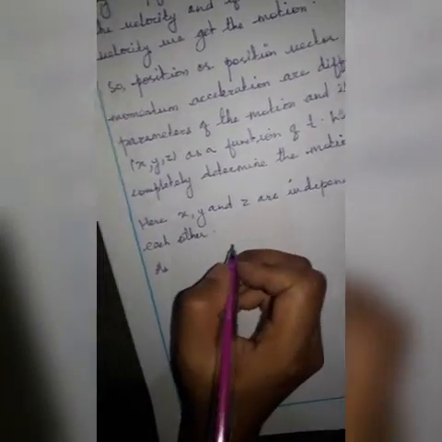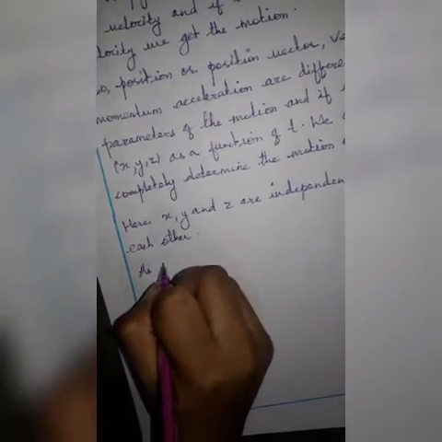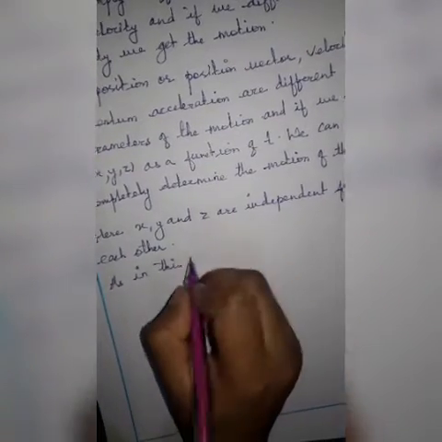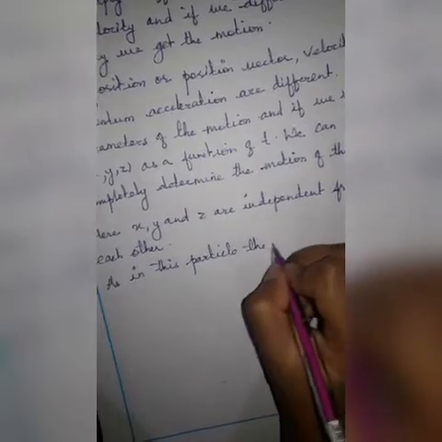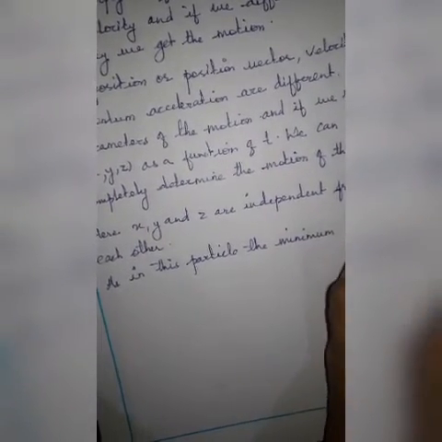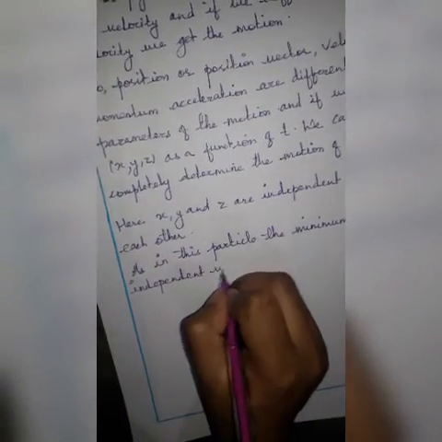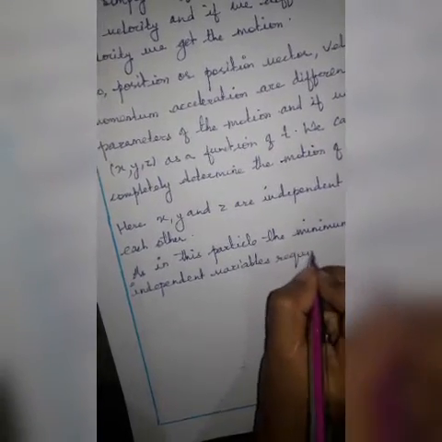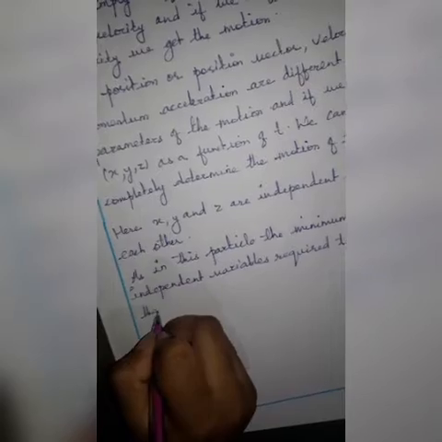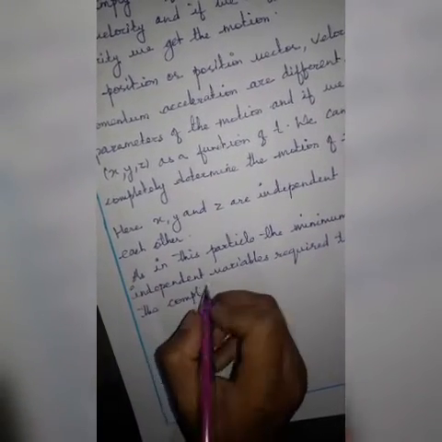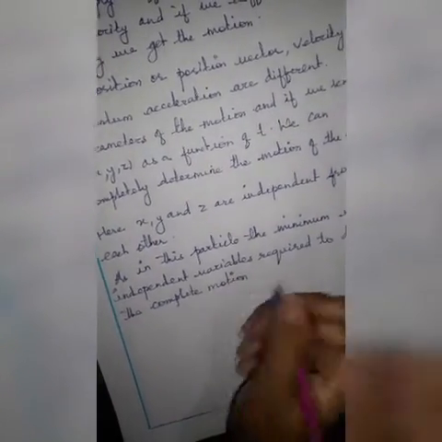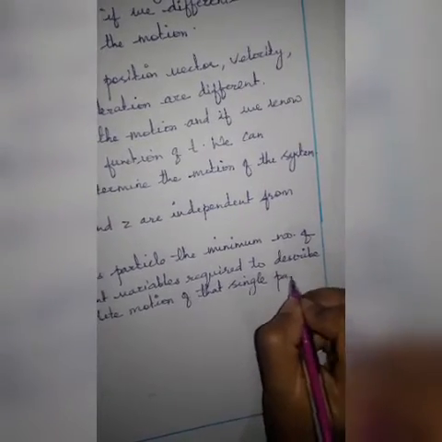Let's write in this particle, the minimum number of independent variables required to describe the complete motion of that single particle is 3.